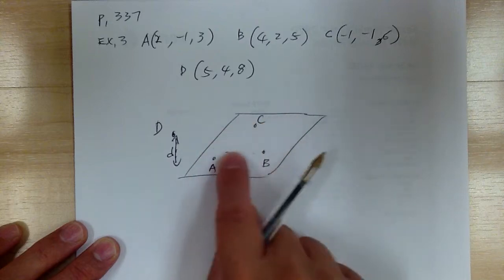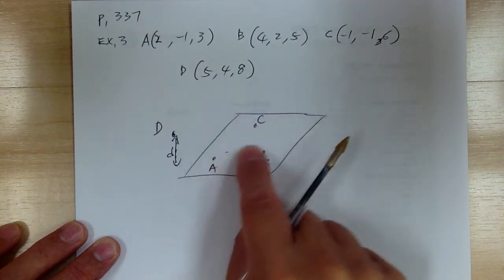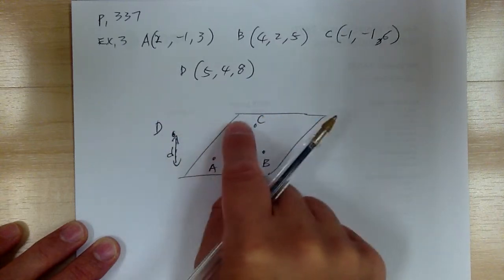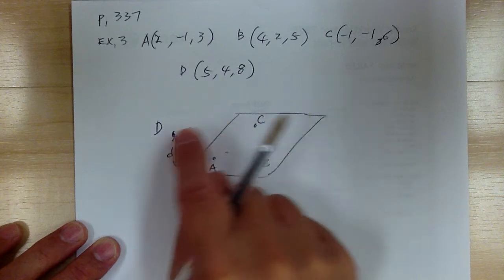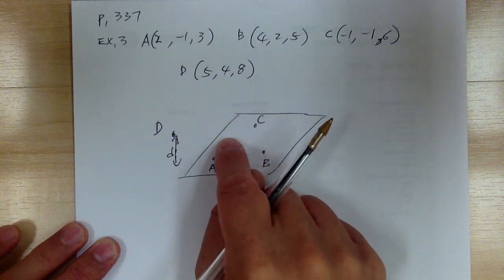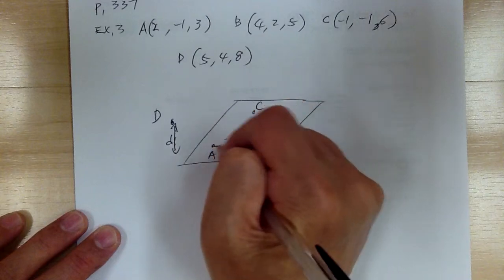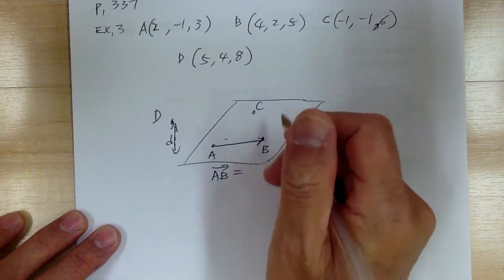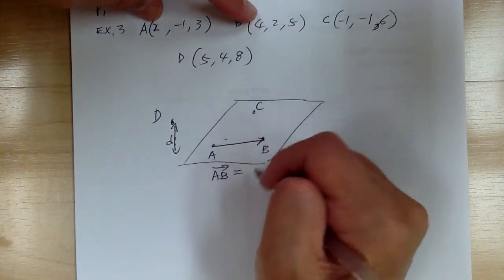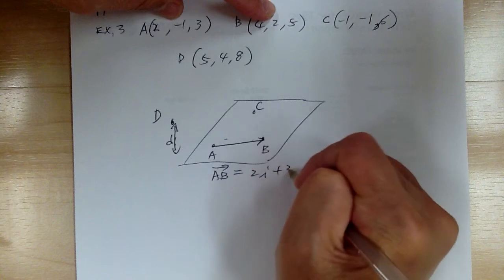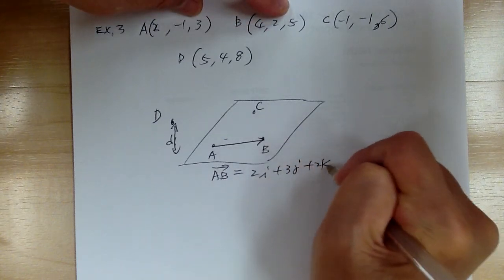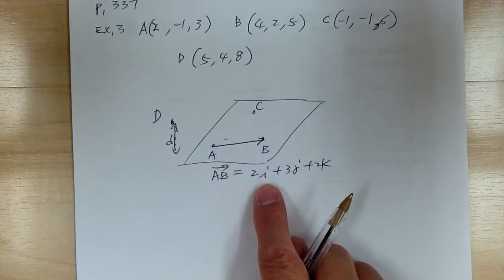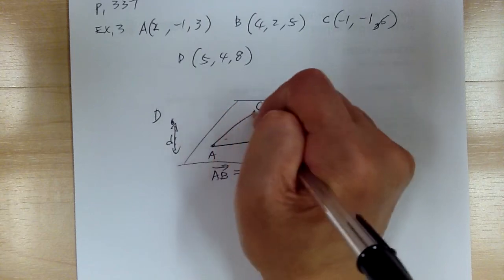First you have to use the dot product to find the equation for the plane, and then you can use the distance formula, right? But this is a different way. You can also use a cross product. So first, let's get the vector AB. So vector AB is equal to 2i plus 3j plus 2k, right? You just go B minus A. So that you get. Okay, and then you get AC.